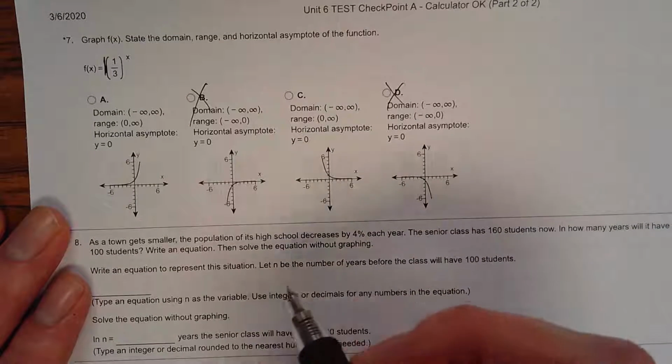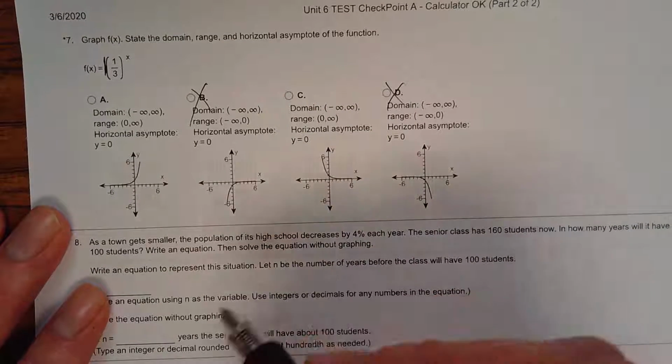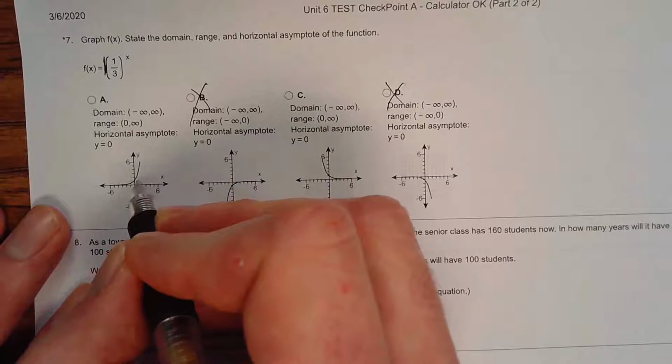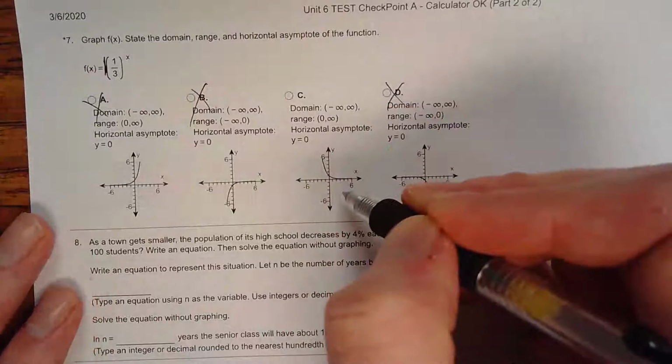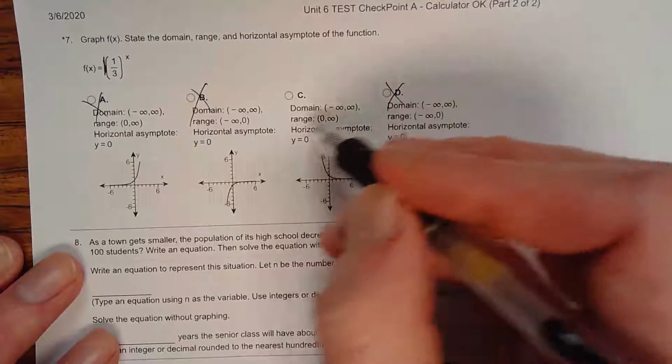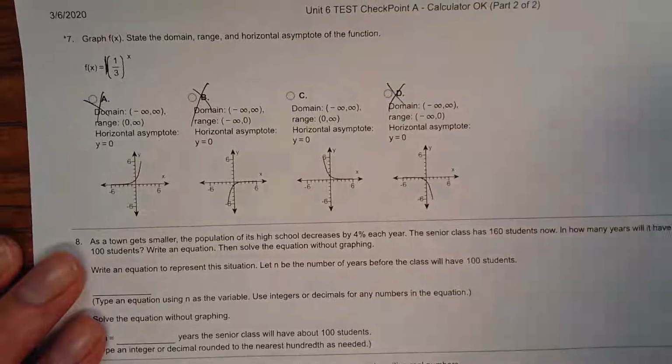Now, every step over is going to be a little bit less, because I'm going to take 1/3 of that. So if I start at 1, I go over, I should be down at 1/3. So A is out. So really C is the one that could be the right graph. I got to assume that domain, range, and everything else is right. So I'm going to go with C on that one.